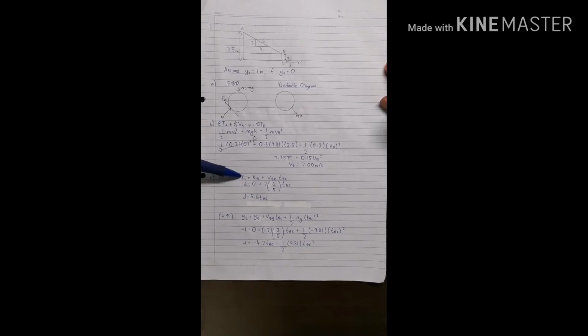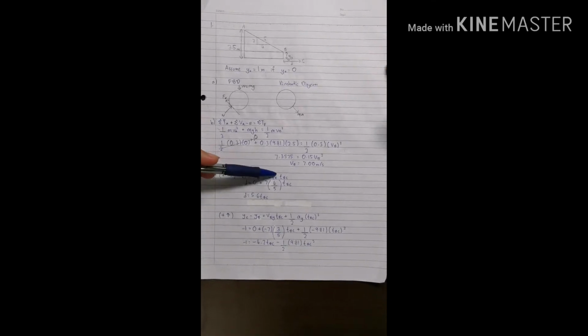For the third question, we will find D. So we use the horizontal equation of motion. So we will have XC equal to XB plus VBX times TBC.